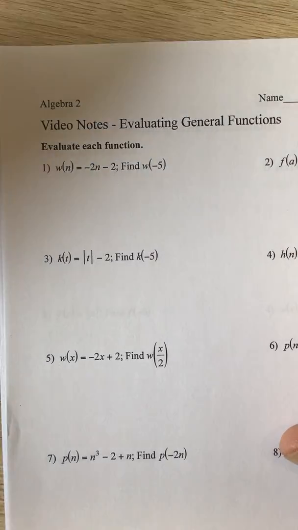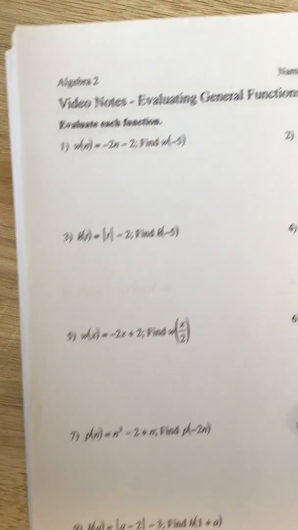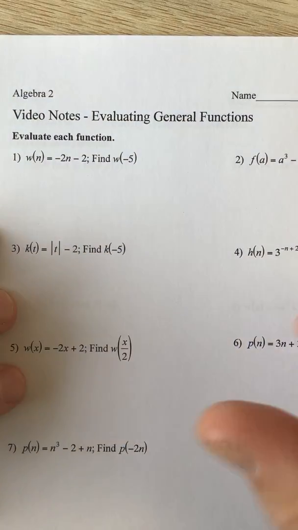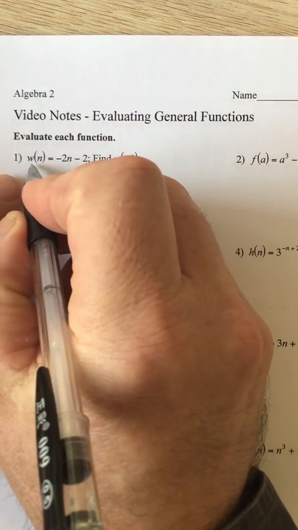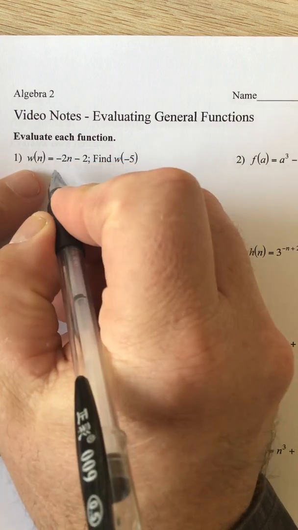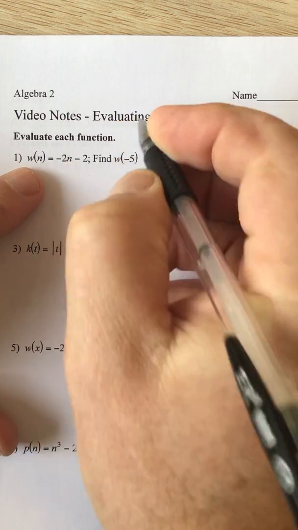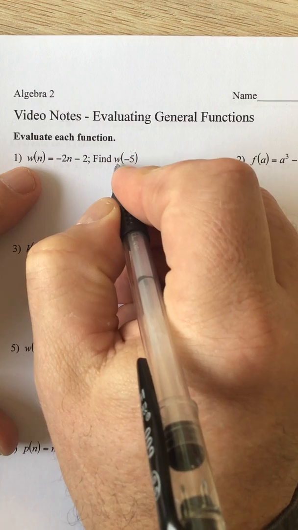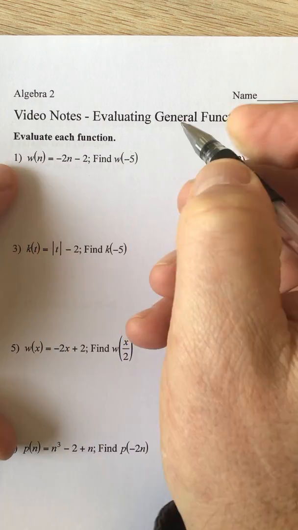Okay, evaluating general functions is really not any big deal. This is going to be a quick lesson. Here we have w of n. That's how it's a function. It's the equation w, and we're going to stick in a number for that. So whatever they're here, they want w at -5.